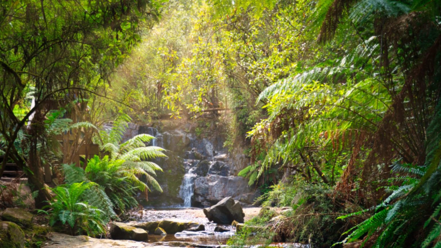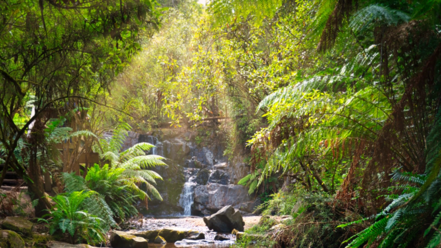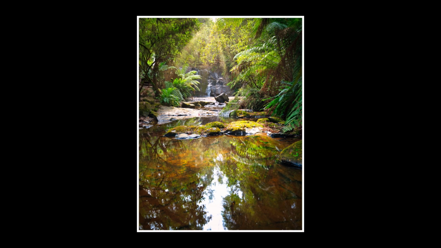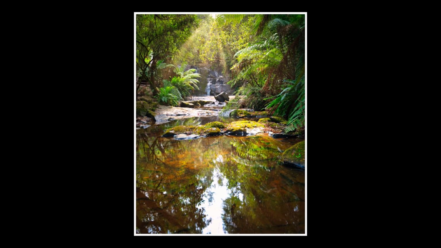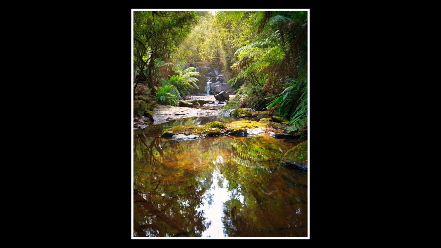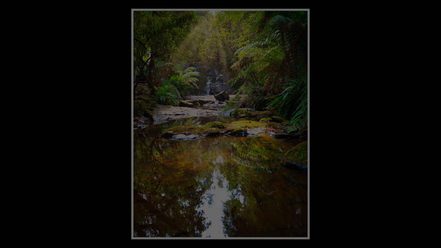So you can see that the sun had broken through the forest canopy and the rays were coming down on the waterfall, as minimal as what the waterfall was, but at least I had a nice foreground there, so not a complete loss.